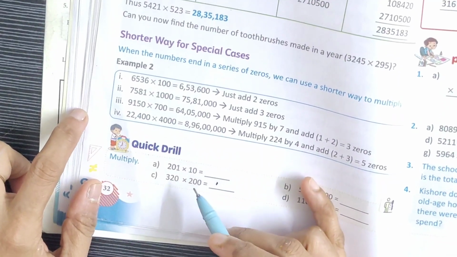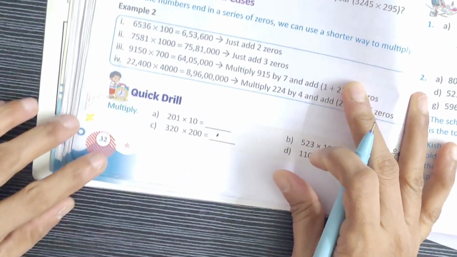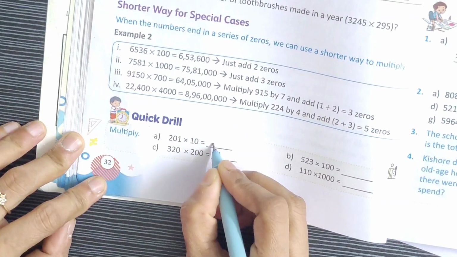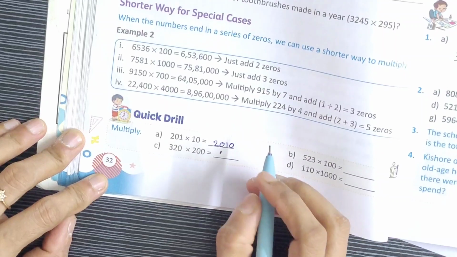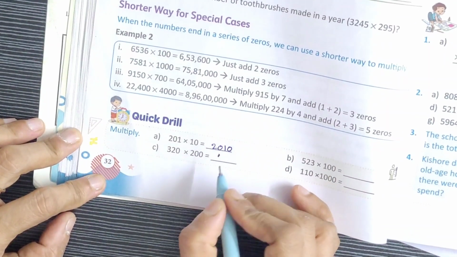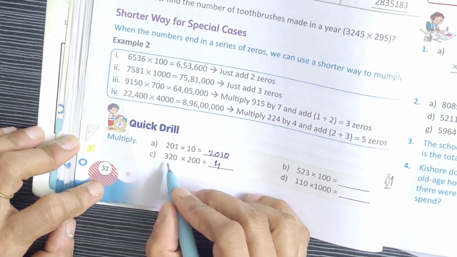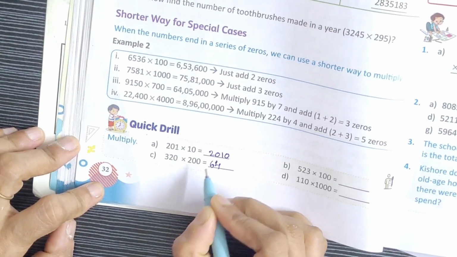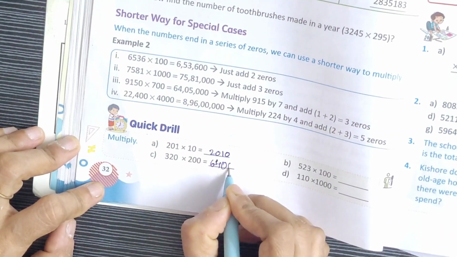Multiply 201 into 10. So how to multiply this? 201 and 10. 2010. Okay. 320 into 200. 2 fours are 8, 2 threes are 6, and we have to put 3 zeros.